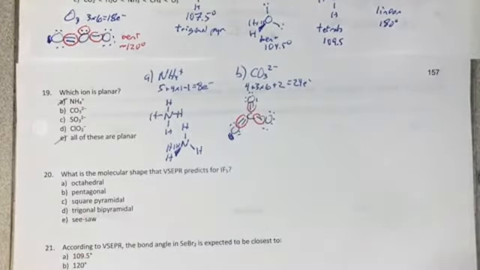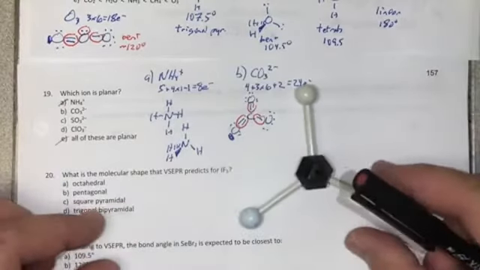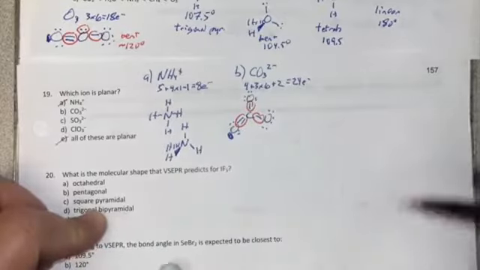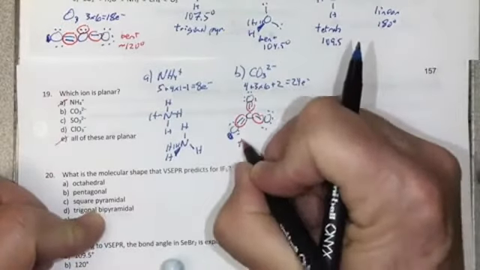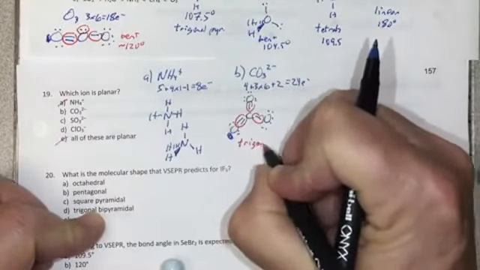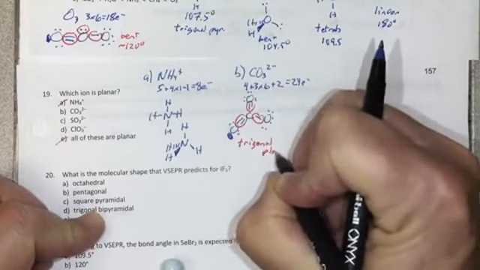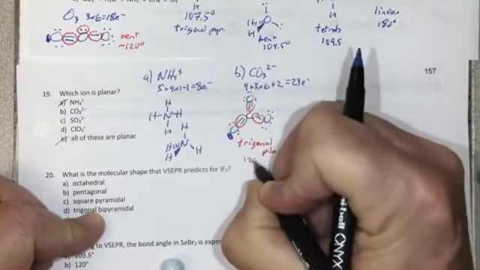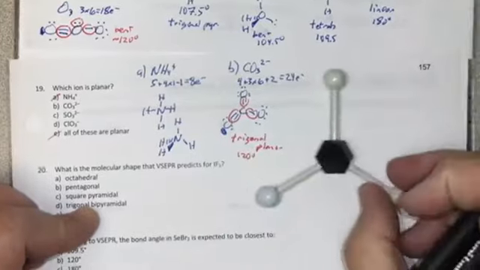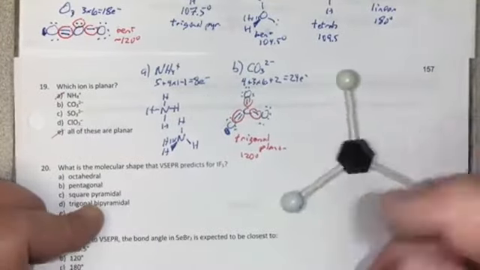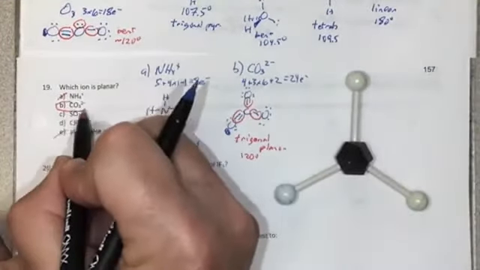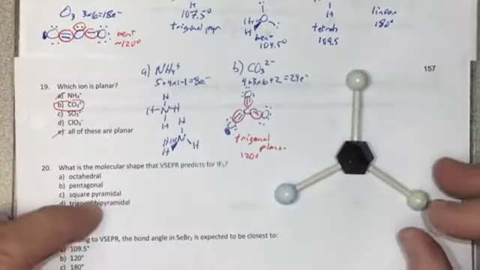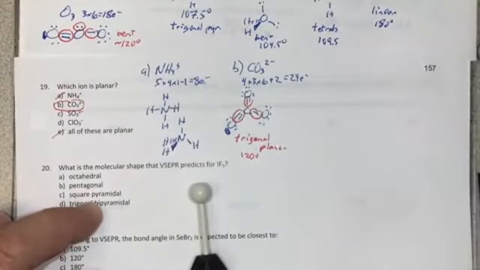If there are 3 groups of electrons around the central atom, what is the shape that goes along with that? It's a trigonal planar shape. So this is trigonal planar, and the bond angle is 120 degrees. Trigonal planar, 120 degrees. This is a planar molecule, so that's going to be the answer, choice B. Okay, we could stop there, but let's go and do C and D.